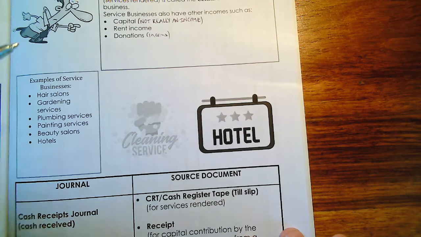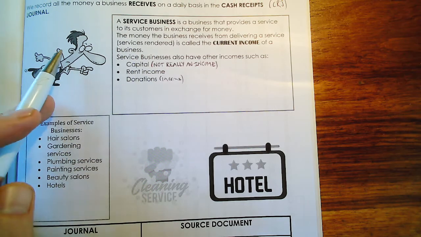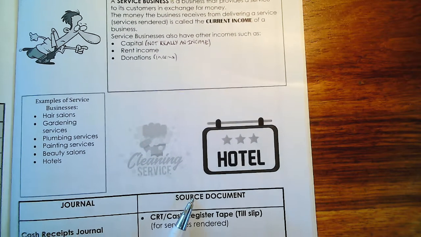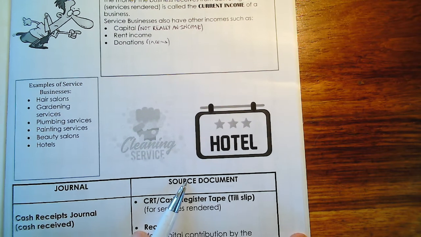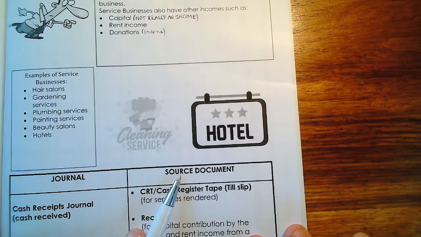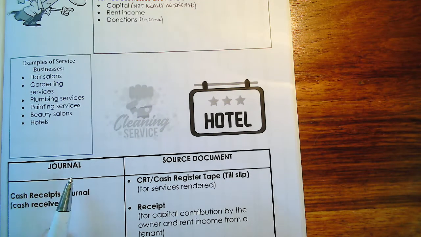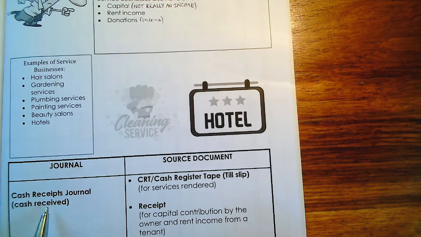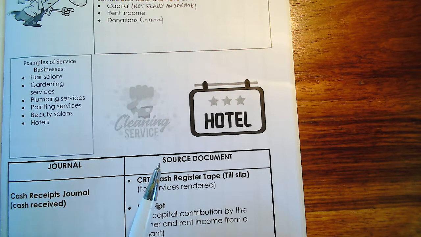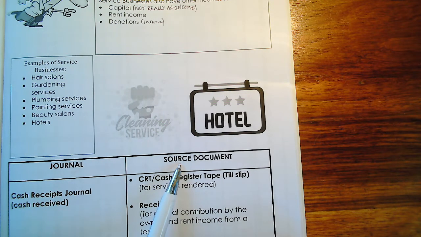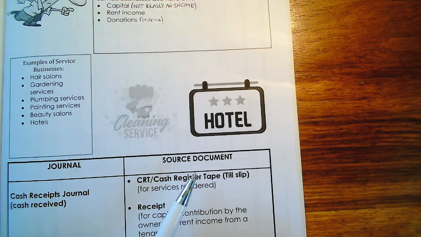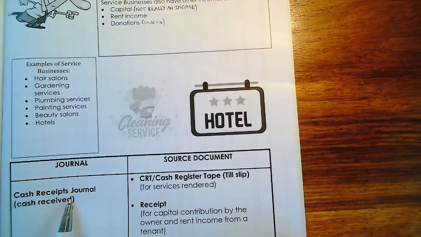source documents. Every time a transaction takes place, there will be a source document connected to that specific transaction. Every transaction we have to write in a specific journal. The journal that we write it in, in this case, is the cash receipts journal, when we receive any kinds of cash. A transaction takes place, we get a source document for it, and then with the source document, we write the transaction in the cash receipts journal.